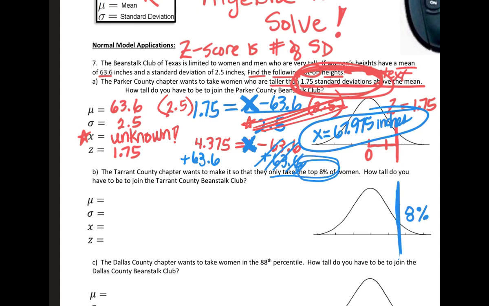Okay, let's see what we got. So come over here to the left. What information do we know? Well, the mean and standard deviation are still the same. So we still have that 63.6 and that 2.5. Okay. And how tall do you have to be? That means I need to solve for x again. And now comes this thing.